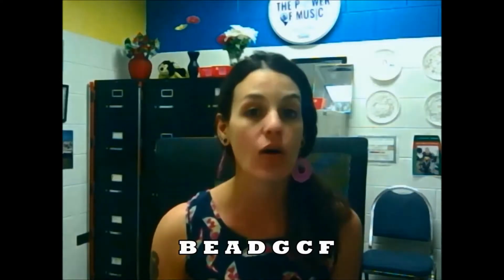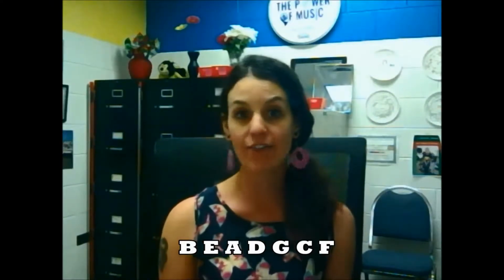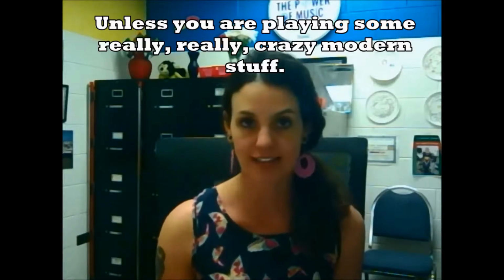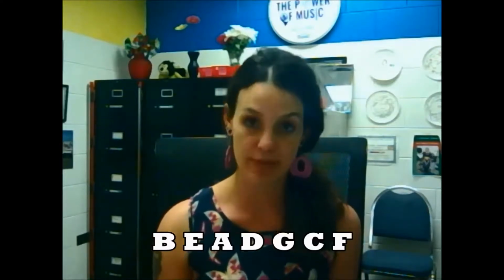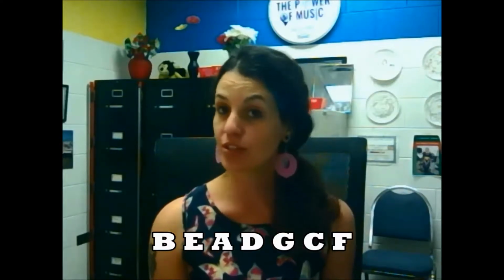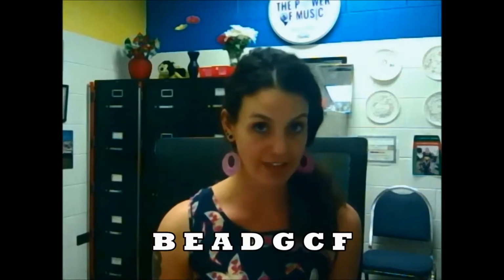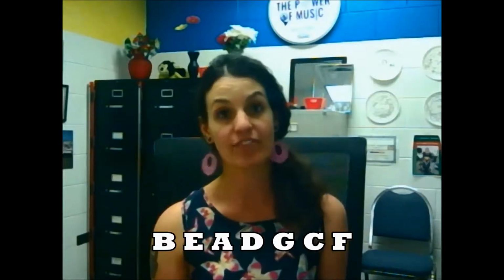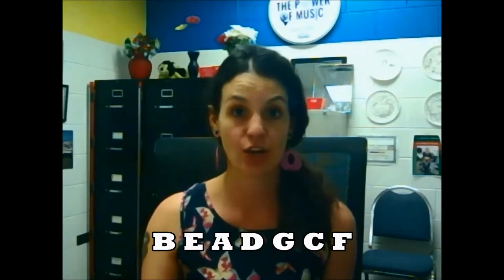So what that means is that if we have a key signature with one flat, it's going to be B flat, and it's always going to be B flat. You will never ever see a piece of music that has one flat and that flat is A flat, okay? So if I have a key signature with one flat, it's going to be B flat. If I have two flats, it's going to be B flat and E flat. If I have three flats, B flat, E flat, and A flat, and so on and so forth.